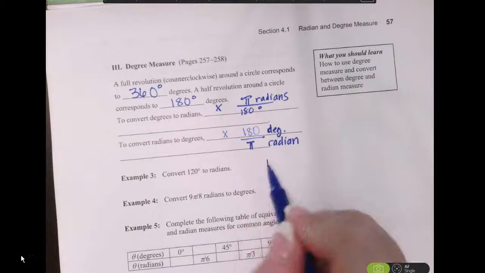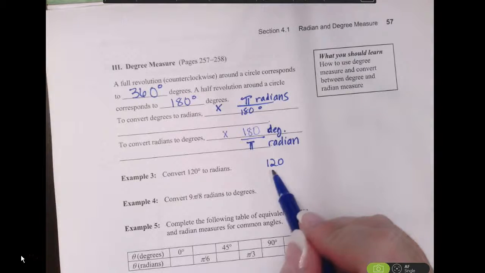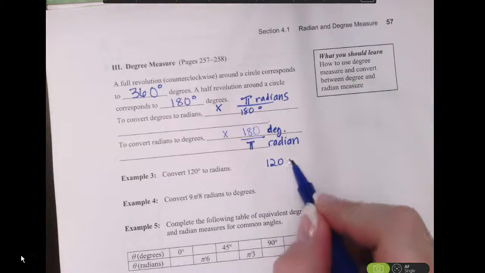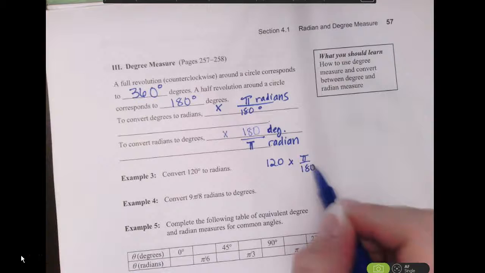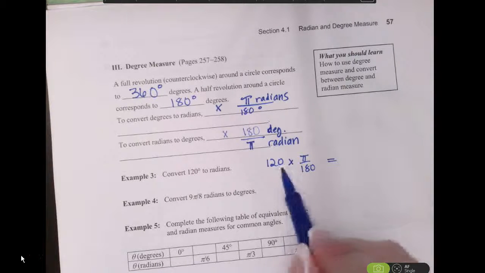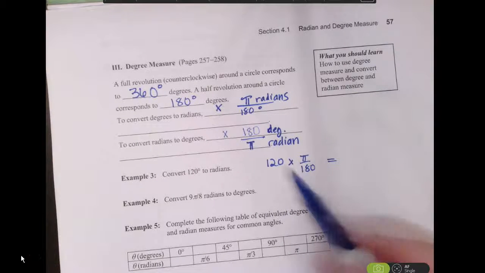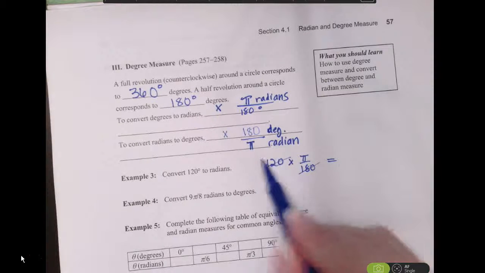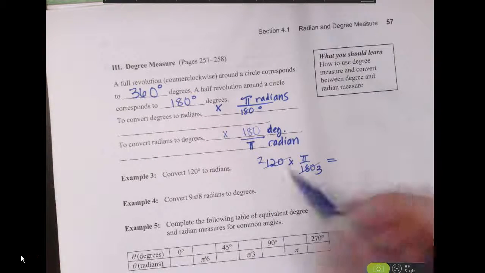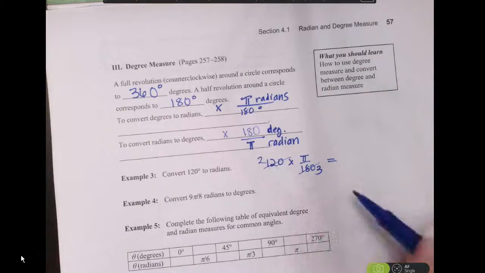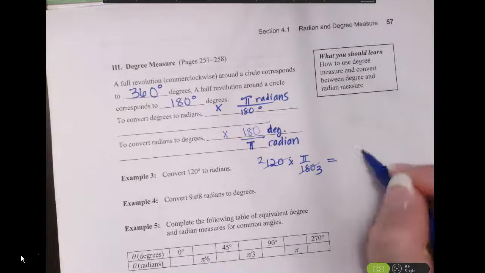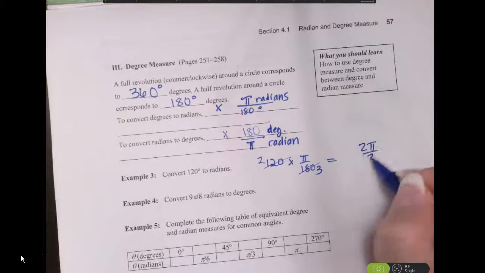So if I want to change 120 degrees to radians, so I have degrees and I want radians, so I'm going to multiply by pi over 180. And I'm going to use my multiplication rules, which we talked about heavily in the last chapter, to cross cancel. 60 goes into both, 60 goes into 120 twice, and into 180 3 times. So I get 2 pi over 3.